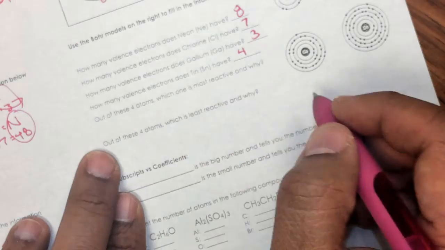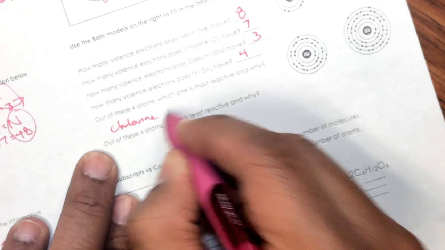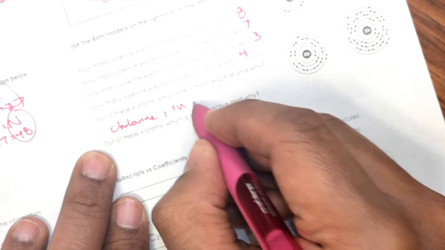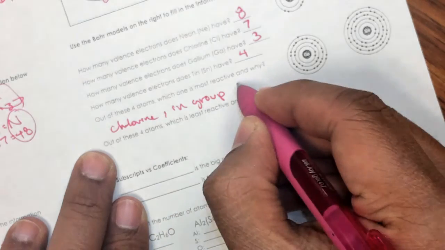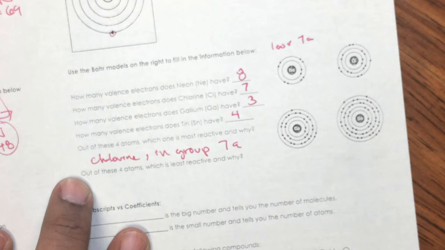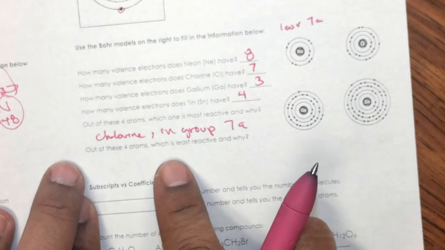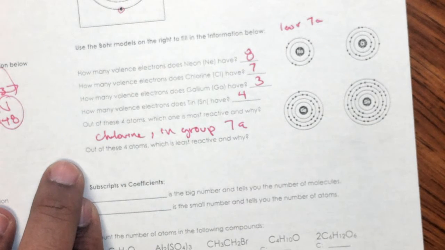So I'm going to say that chlorine, and then I'm going to say it is in group 7A. That means that it only needs 1 more valence electron, and so it can get that pretty easily, so it reacts pretty quickly. Out of these atoms, which is the least reactive and why?